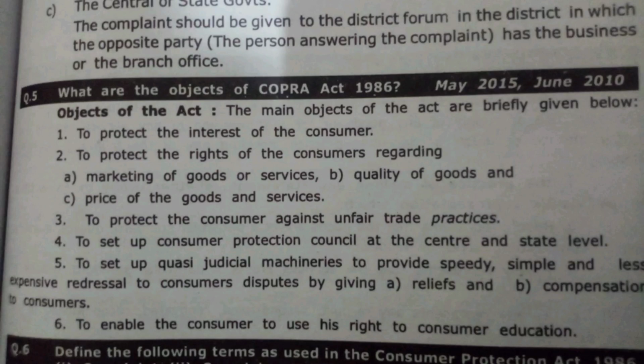What are the objects of the COPRA Act 1986, that is the Consumer Protection Act 1986? The object of the Act is to protect the interest of the consumer, to protect the rights of the consumer regarding marketing, quality and price of goods and services, to protect the consumer against any kind of unfair trade practices, and to set up consumer protection councils at the center and state level. He has the right to be heard by the council also. It also sets up quasi-judicial machinery to provide speedy, simple and inexpensive redressal of consumer disputes by giving reliefs and compensation to consumers, and to enable the consumer to use his right to consumer education.